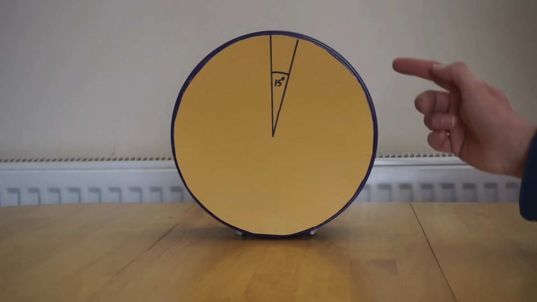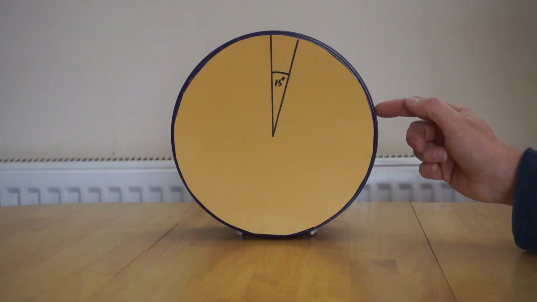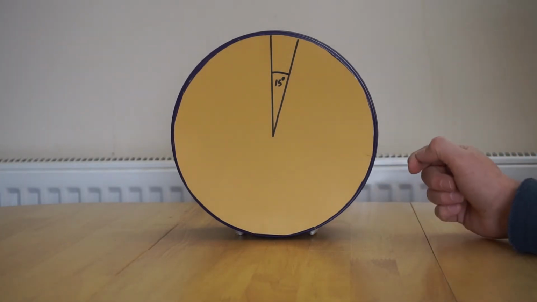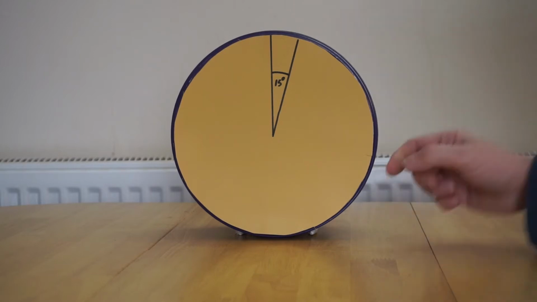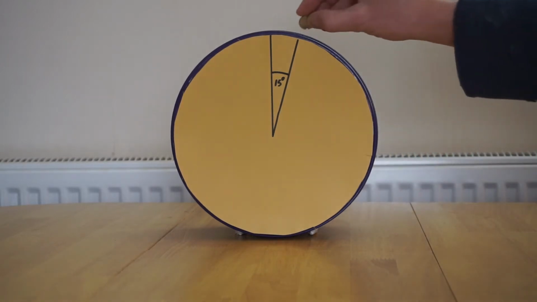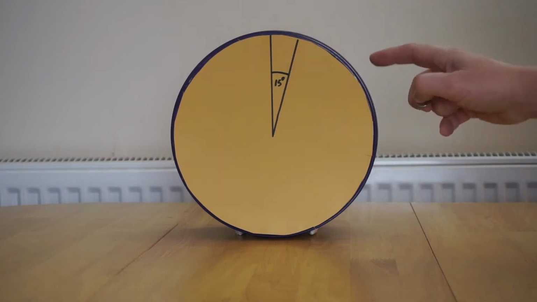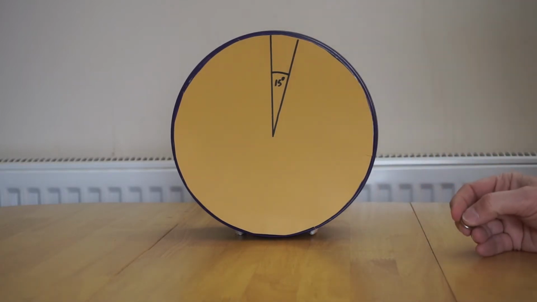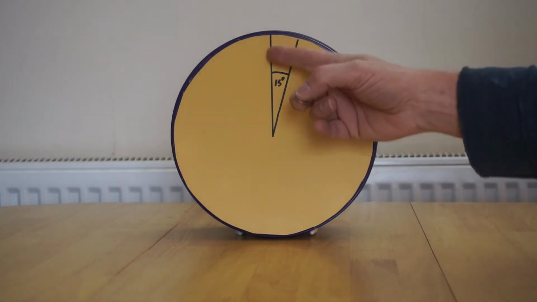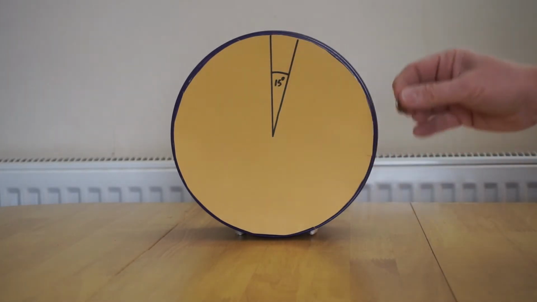So here I've got an empty sweet tin. This is actually a metal one which you might find lying around at home. I'm going to place a 5p coin on here in a moment and release it from this position. I've used a couple of bits of blue tack to fix the tin and check that this line is vertical.